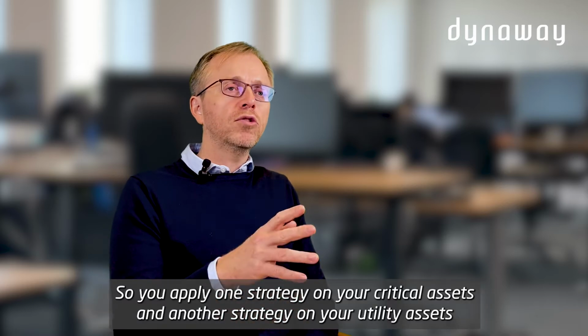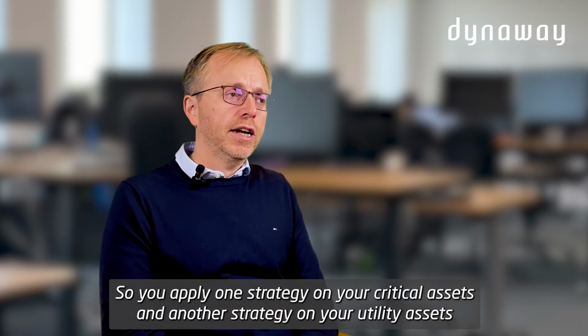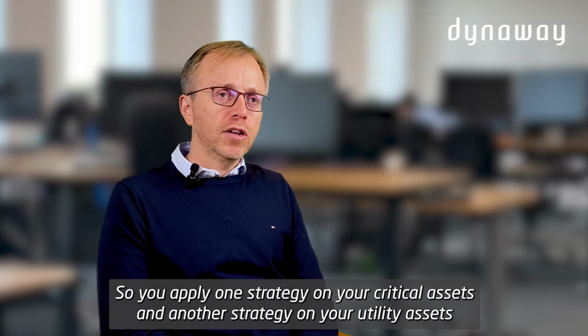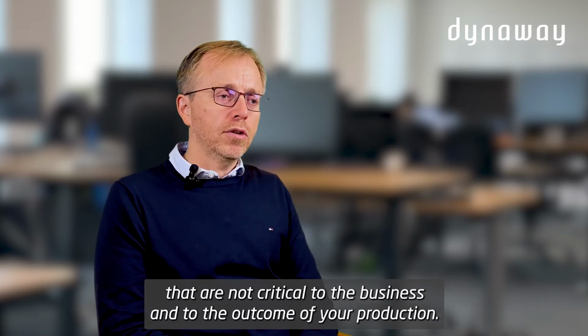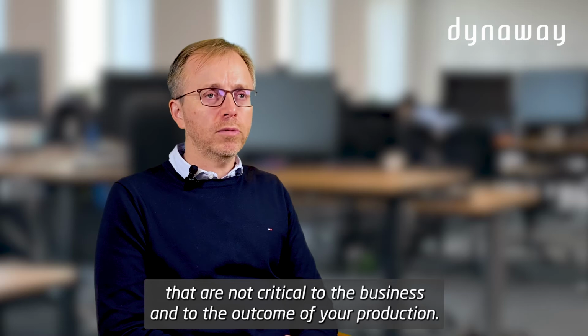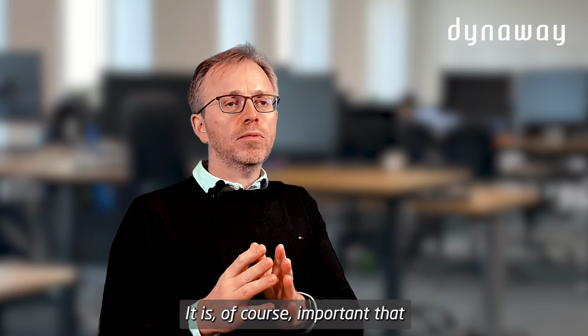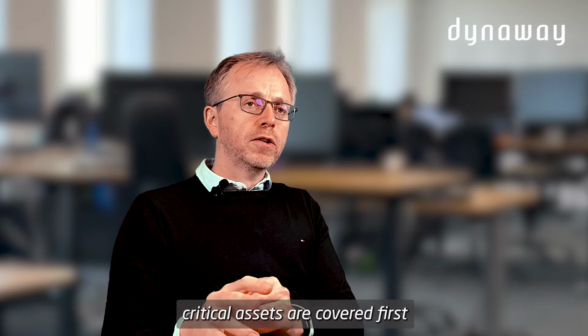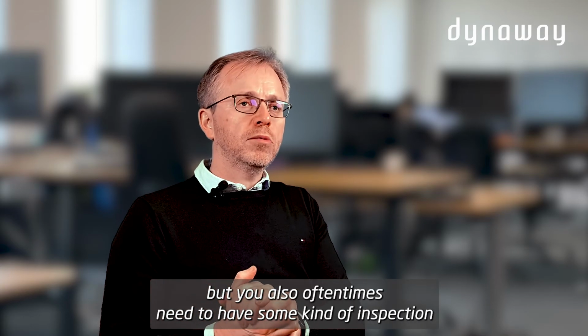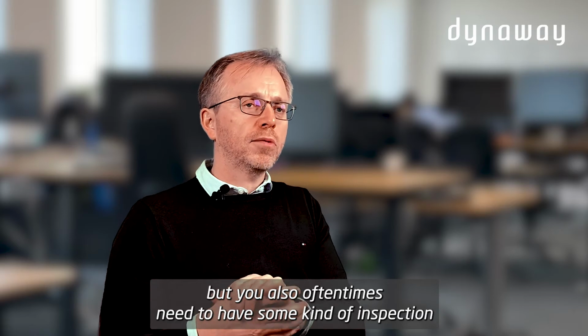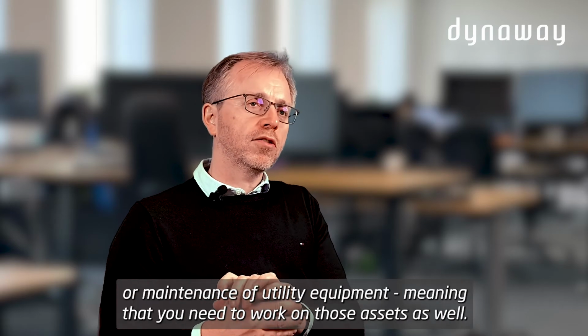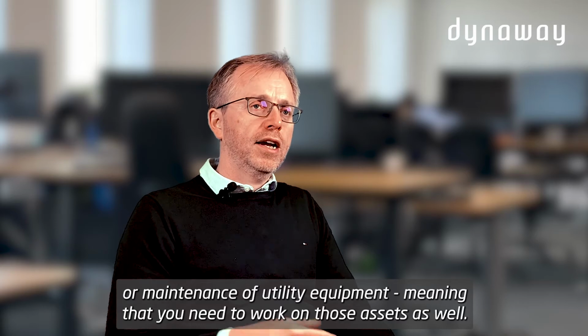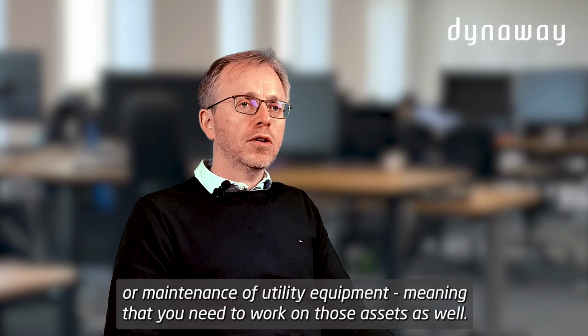So you apply one strategy on your critical assets and another strategy on your utility assets that are not critical to the business and to the outcome of your production. It is of course important that the critical assets are covered first, but you also oftentimes need to have some kind of inspection or maintenance of utility equipment, meaning that you need a work order on those as well.